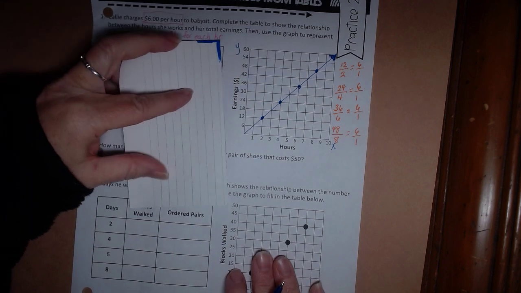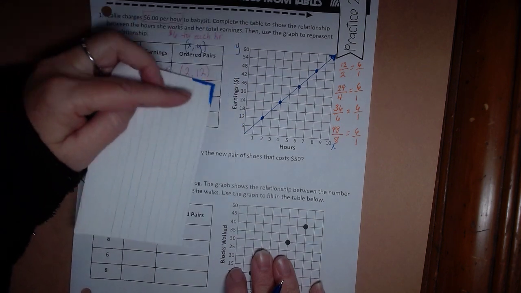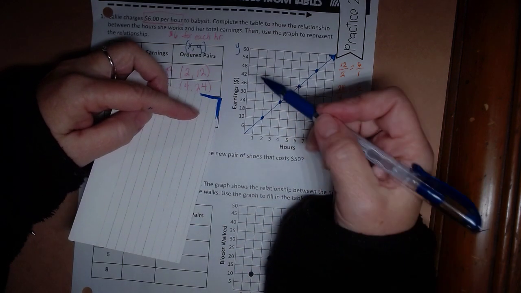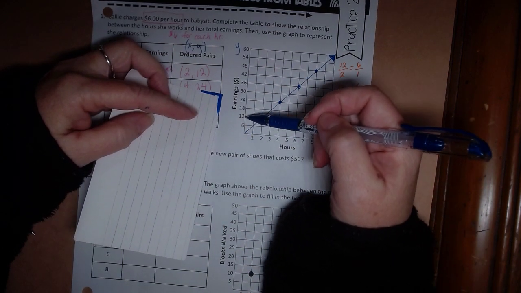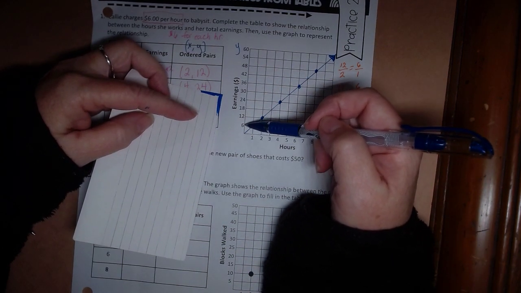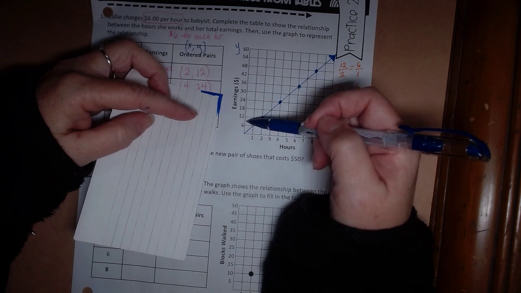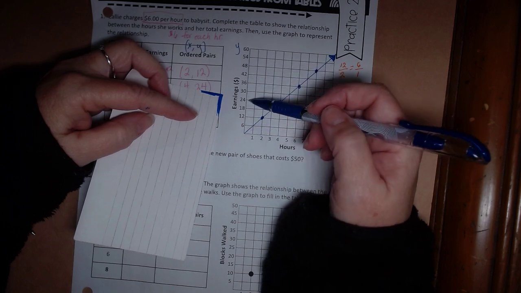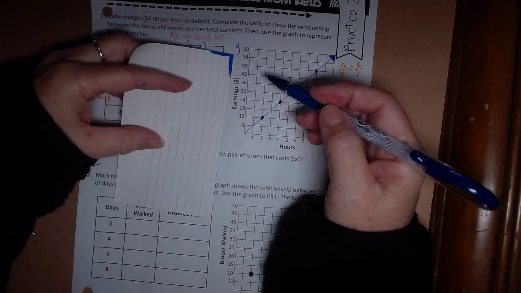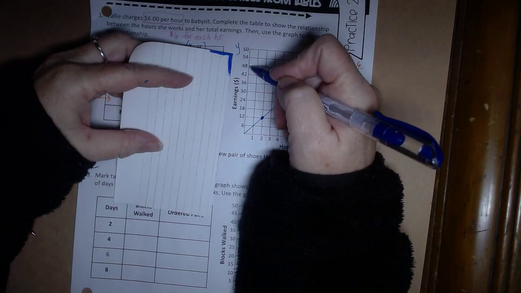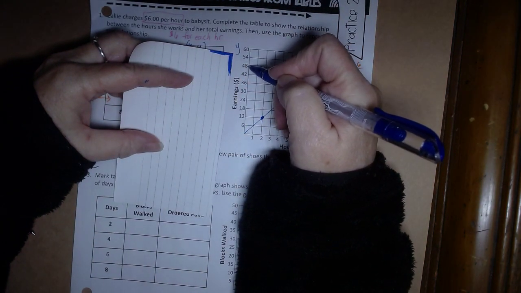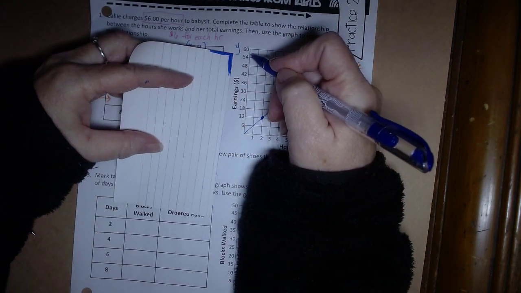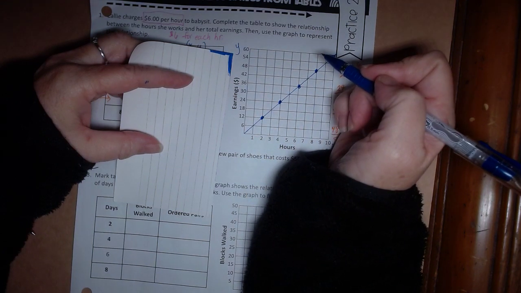So if we find $50 on the graph, it looks like this is going up by 6s, but then halfway between these would be, let's see, halfway between 48 and 54.